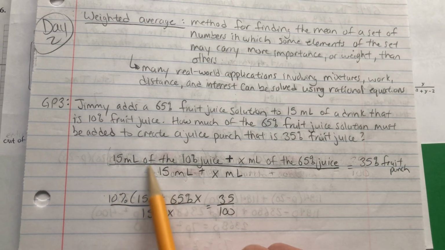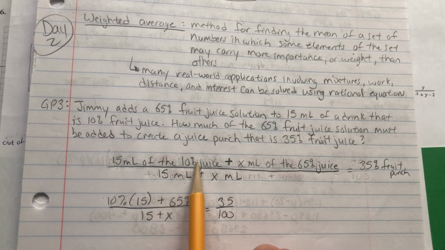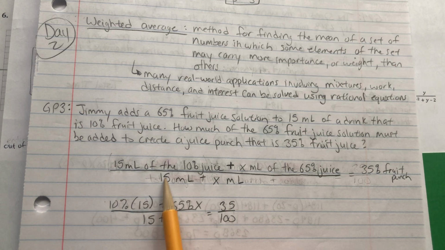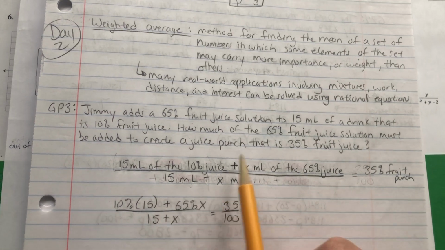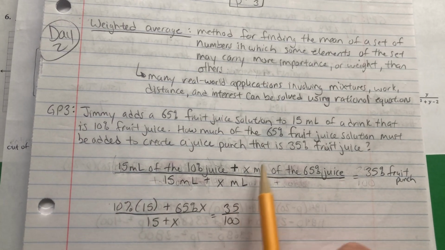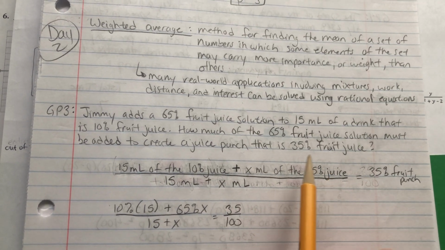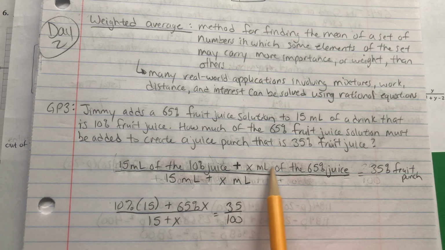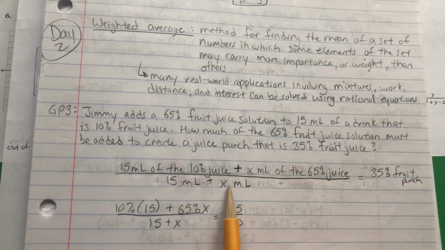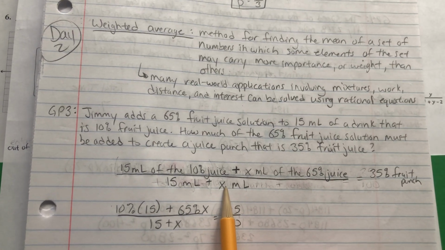So actually, I'm going to go ahead and start pointing you into this direction here of us setting it up. We have a total of 15 milliliters, and of that, we have a certain amount that is the 10% juice. So we have the 15 milliliters of the 10% juice out of the 15 milliliters total, and we're going to add, I chose x amount of milliliters of the 65% fruit juice. And obviously, if we're adding x amount of the 65%, then we're adding x amount to its total.